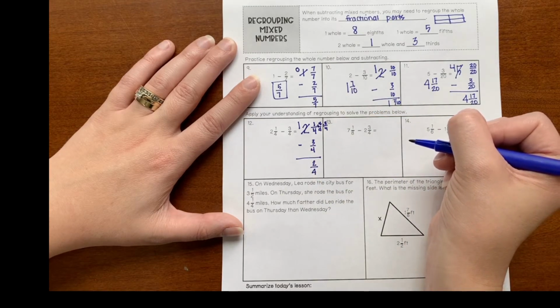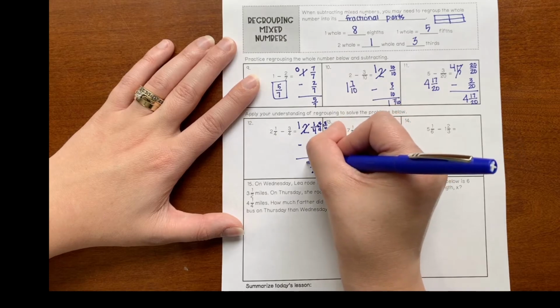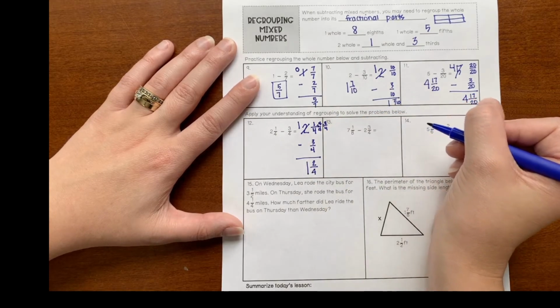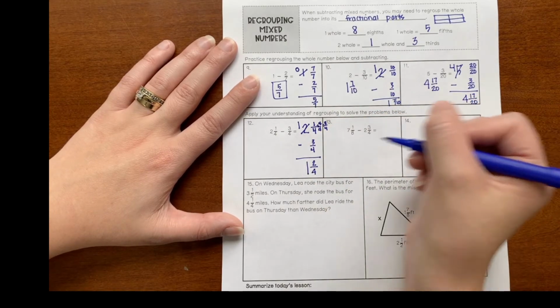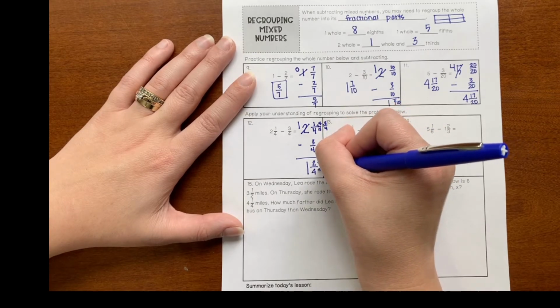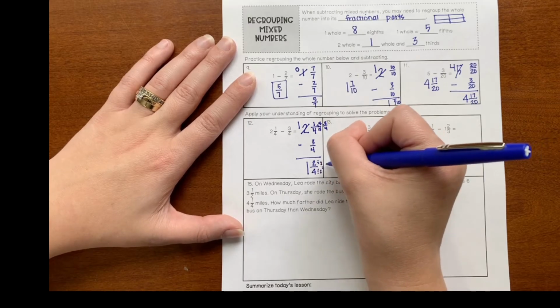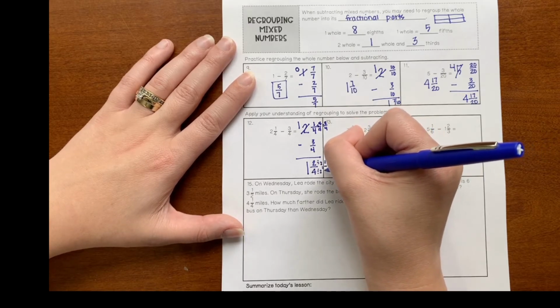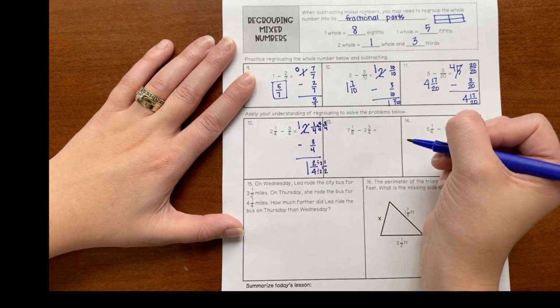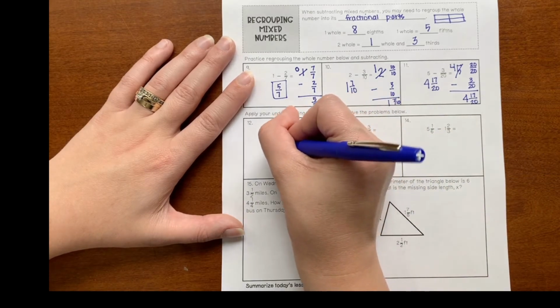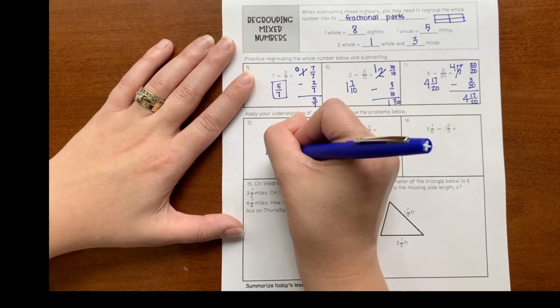Now I can subtract my whole number. 1 minus 0 is 1. I need to simplify my fraction here by dividing both the numerator and denominator by the factor they have in common of 2. 2 divided by 2 is 1, and 4 divided by 2 is 2. So my simplified answer will be 1 and 1/2.